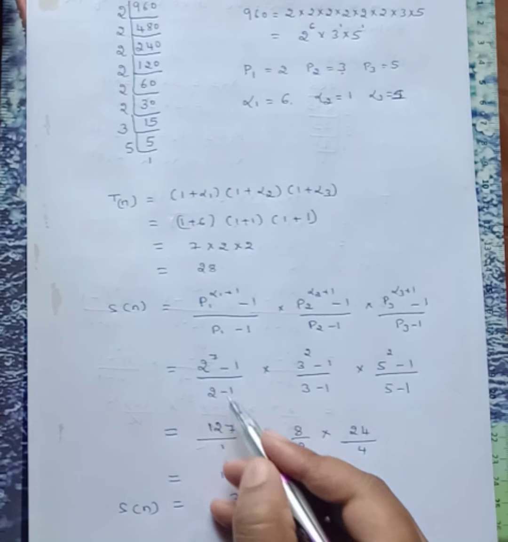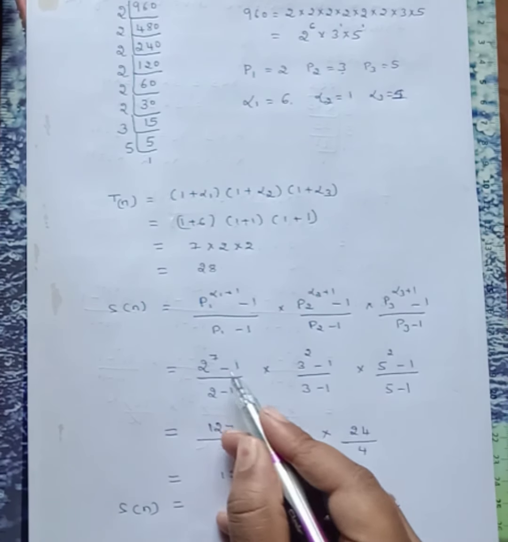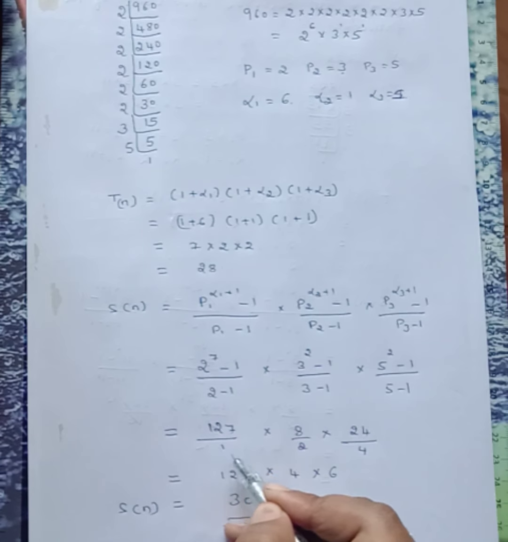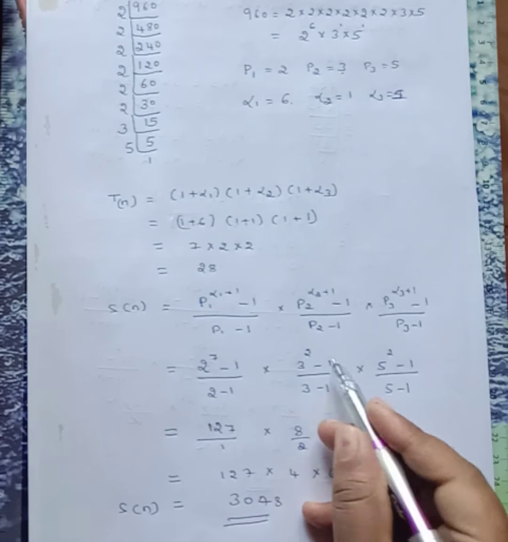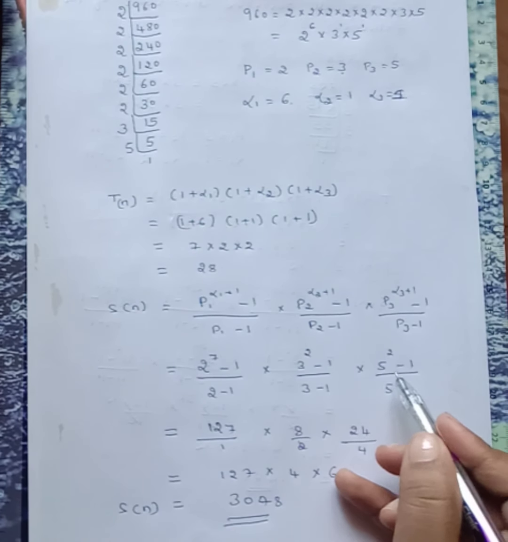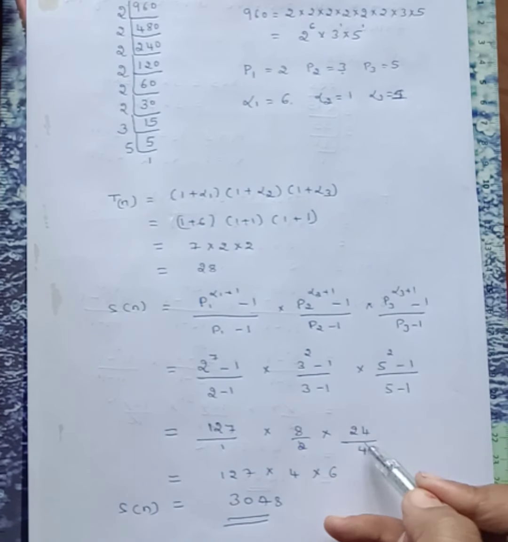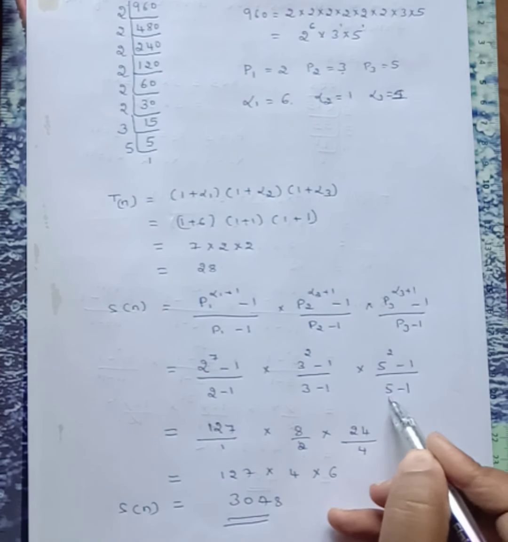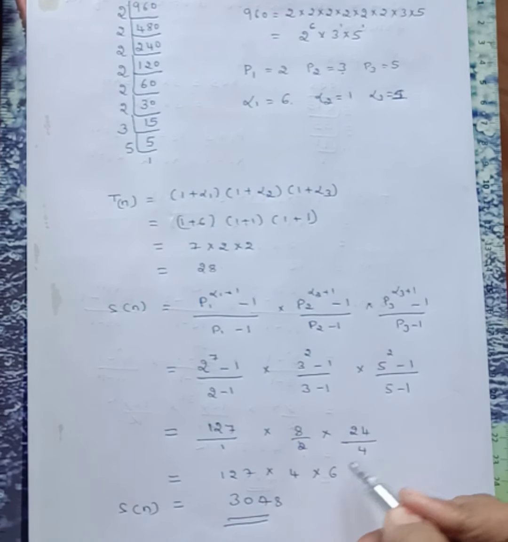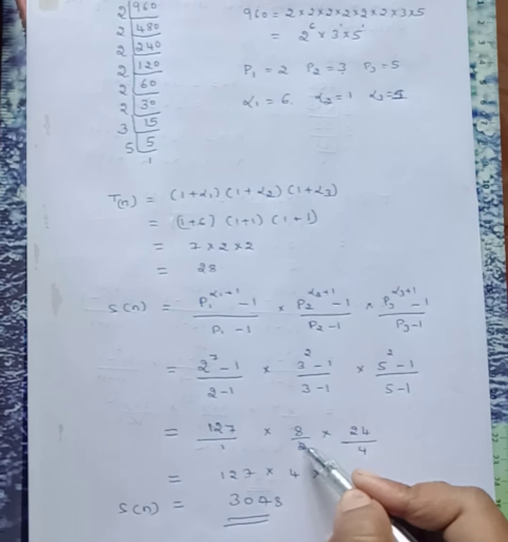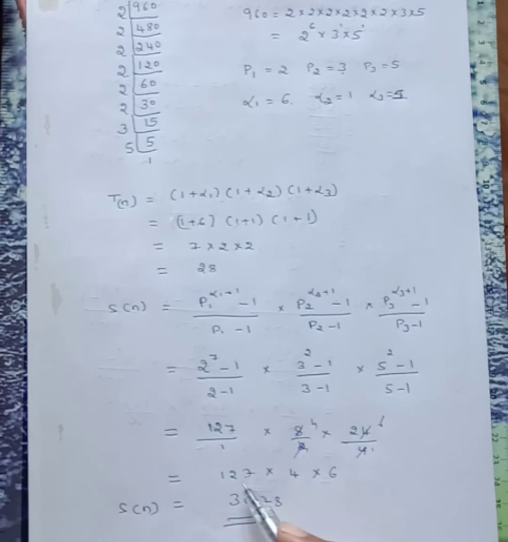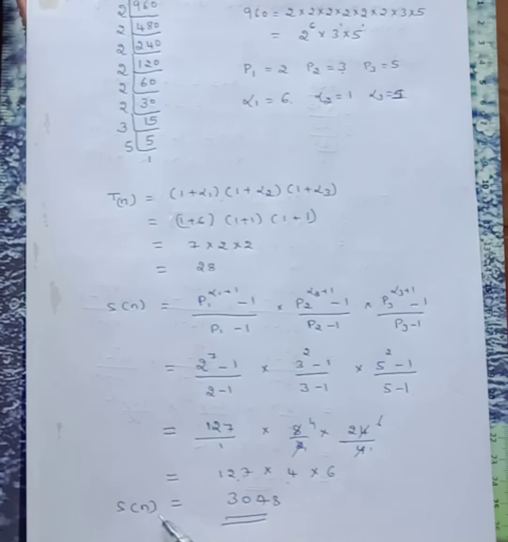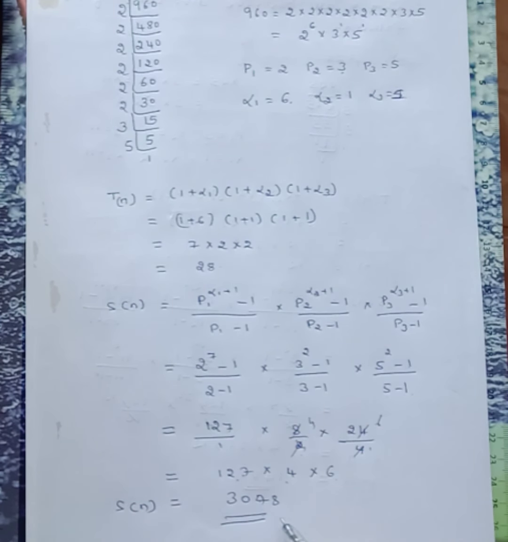2 to the power of 7 is 128. 128 minus 1 is 127, by 2 minus 1, which is 1. And 3 square means 9, 9 minus 1 is 8, by 2, and 5 square means 25. 25 minus 1 is 24, by 5 minus 1, which is 4. So 127, and 2 ones are 2, 2 fours are 8, and 4 ones are 4, 4 sixes are 24. That is equal to 127 into 4 into 6, that is equal to 3048. S of n is equal to 3048.